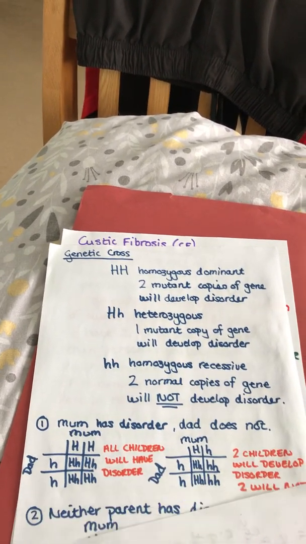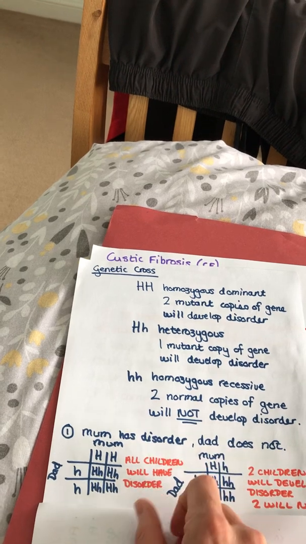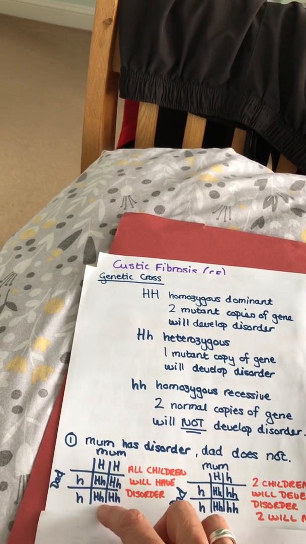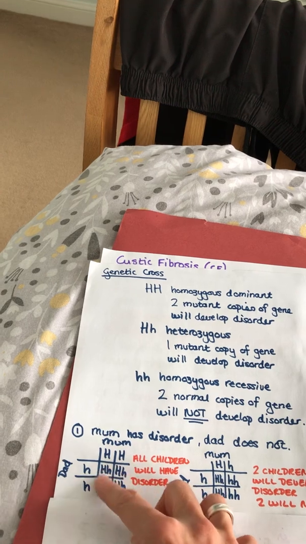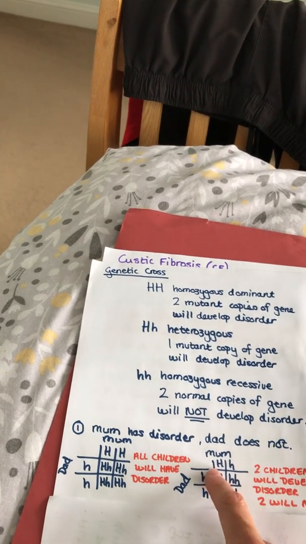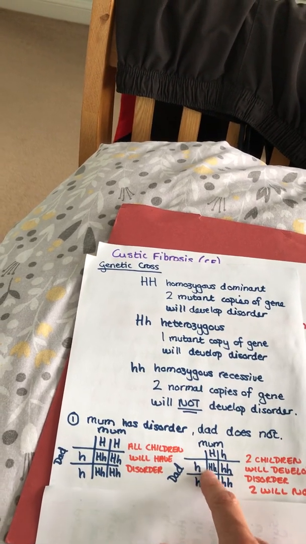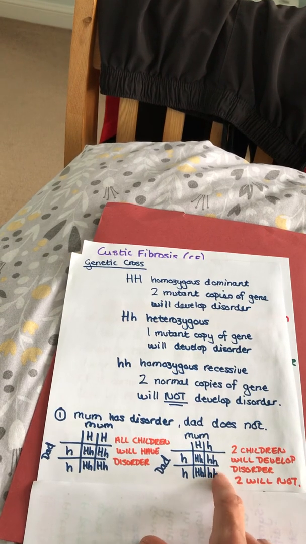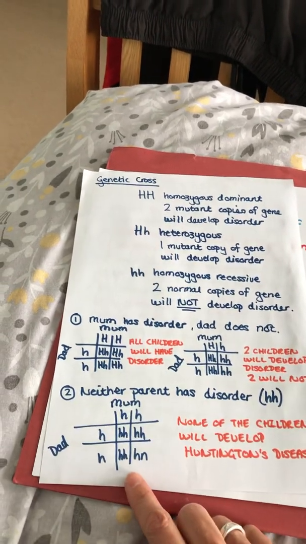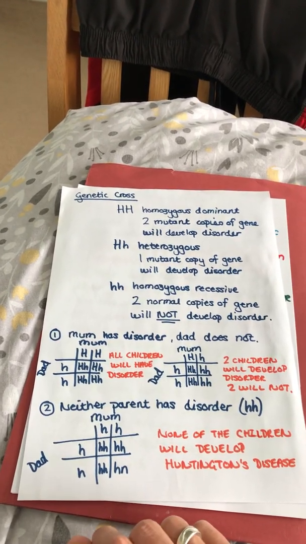So we could do some genetic crosses here. We've got a mum who has the disorder and a dad who does not. We're going to have a look with mum being homozygous dominant to begin with. Dad is homozygous recessive, and we notice all the children will have the disorder. If mum happens to be heterozygous for the disorder, so she still has it, but she's got one mutant copy and one normal copy, and dad is homozygous recessive, we notice that two children will develop the disorder and two children will not. If neither parent has the disorder, so they're both homozygous recessive, then none of their children will develop the disease.